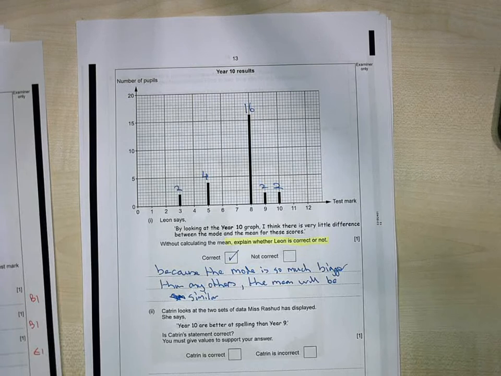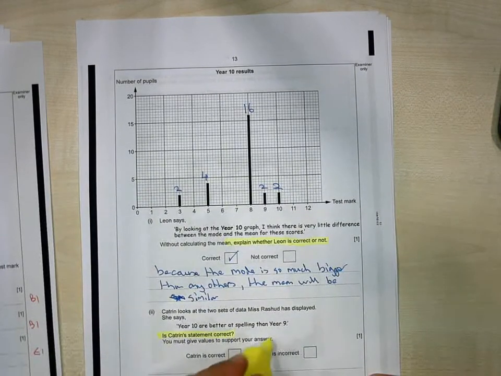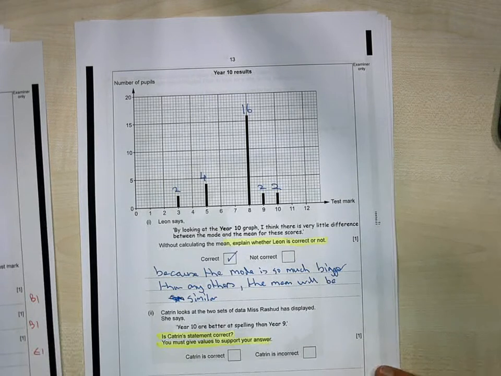Catherine looks at the 2 sets of data Miss Rashid has displayed. She says, Year 10 are better at spelling than Year 9. Is she correct? You must give values to support your answer. So again, if you just tick one, even if you tick the right box, you won't get the mark.